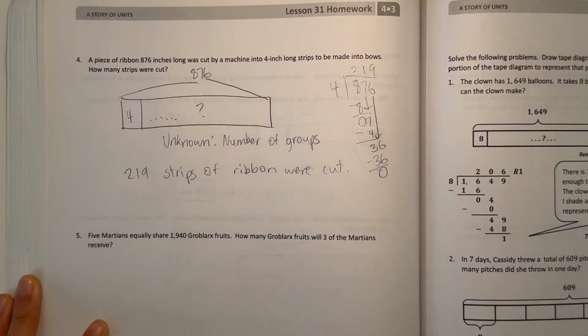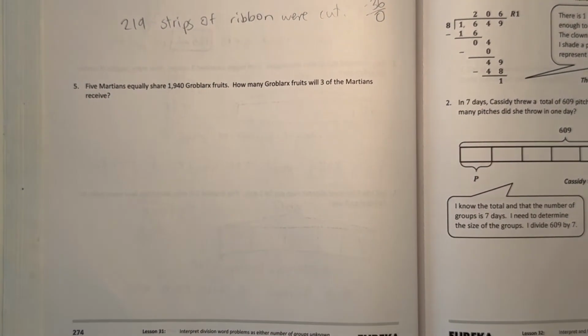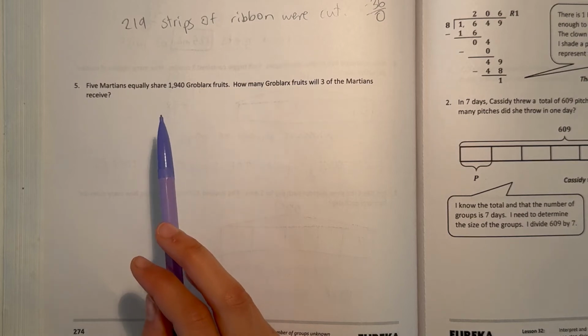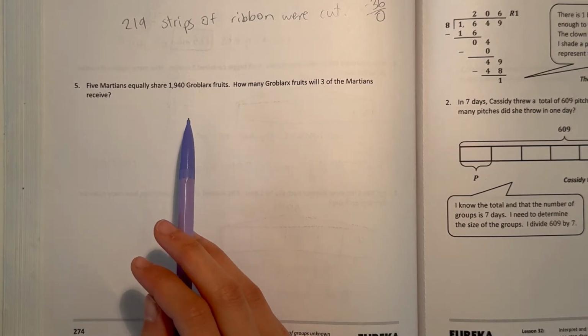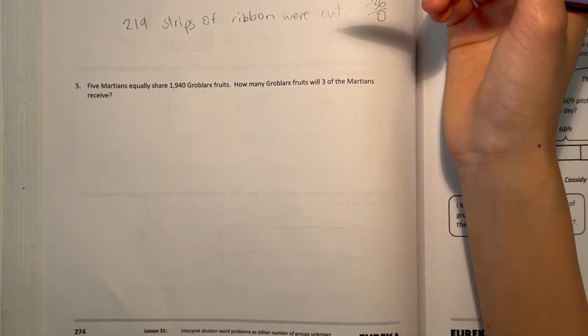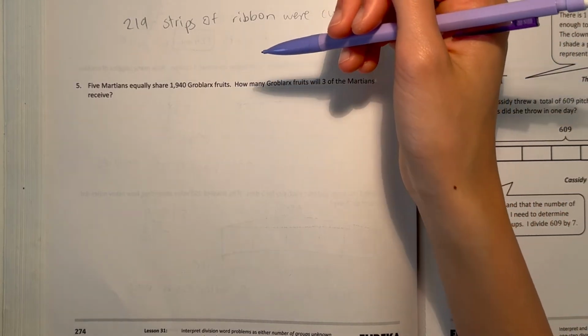Alright, and number 5. 5 Martians, probably, equally share 1,940 Groblark's fruits. I'm not sure how to pronounce that. How many Groblark's fruits will 3 of the Martians receive?